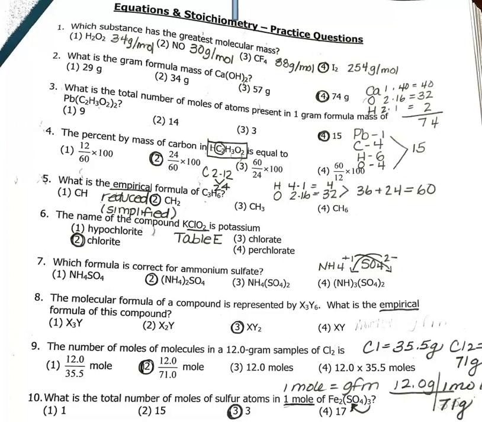Naming compounds. If you have more than 2 elements in a compound, meaning that it's ternary, not binary. Binary means 2. If you see more than 2 different elements in a compound, you're dealing with a polyatomic ion, which means that you have to use table E. So if you find ClO2 on table E, you'll see it is chlorite. So they told you the potassium part already, so if we put the whole thing together, it would be potassium chlorite.